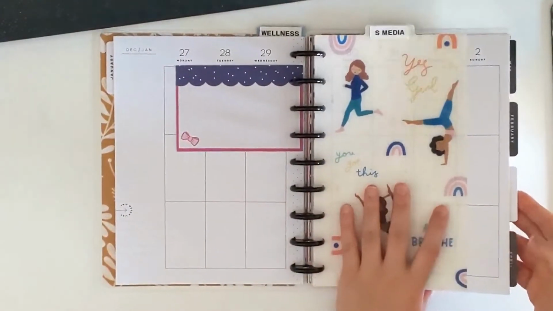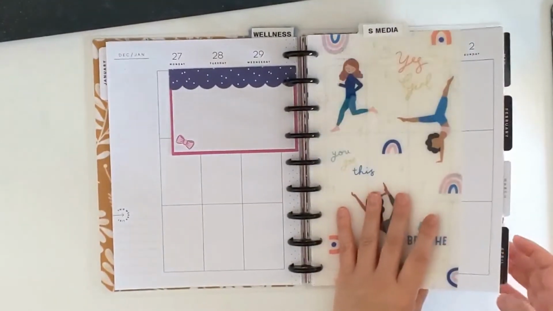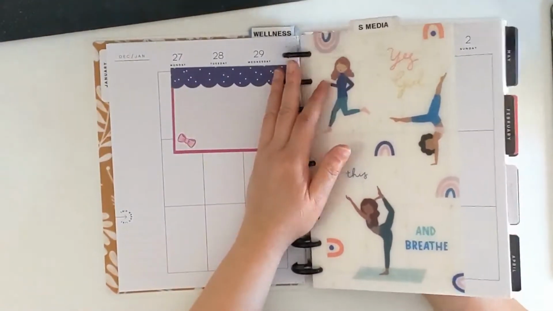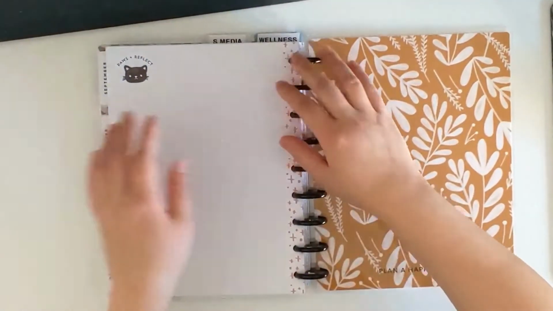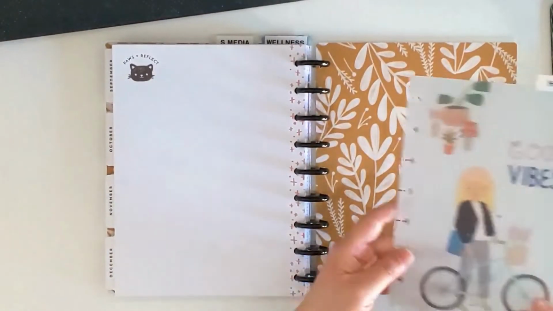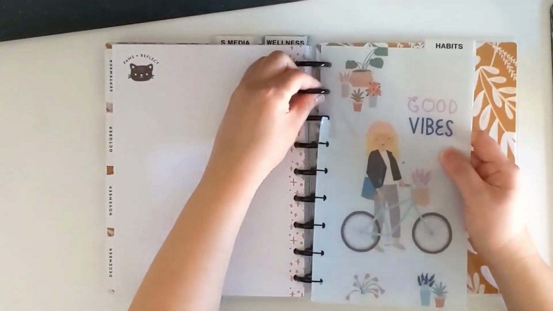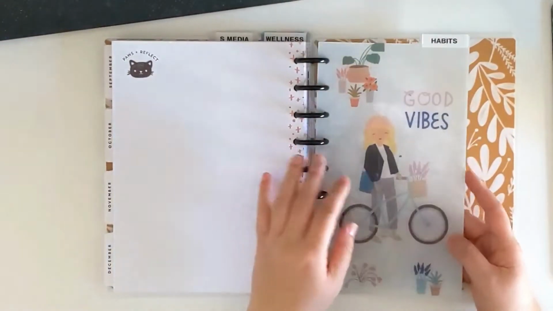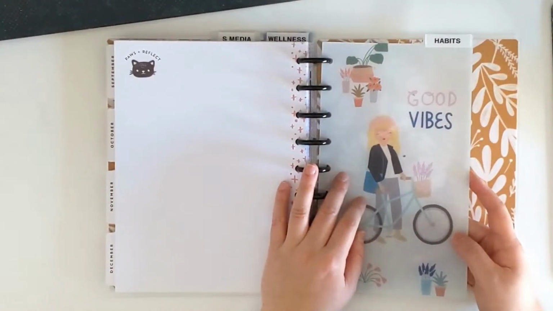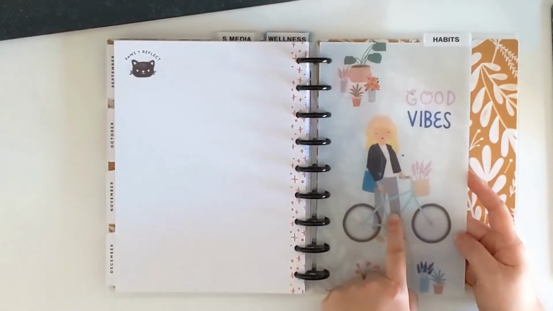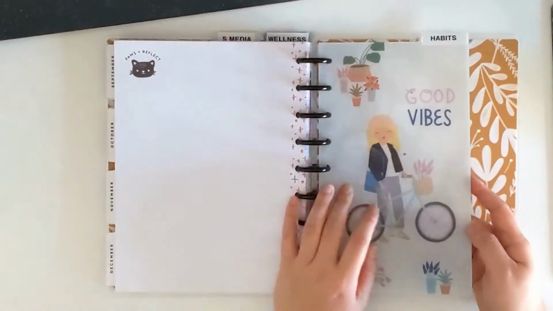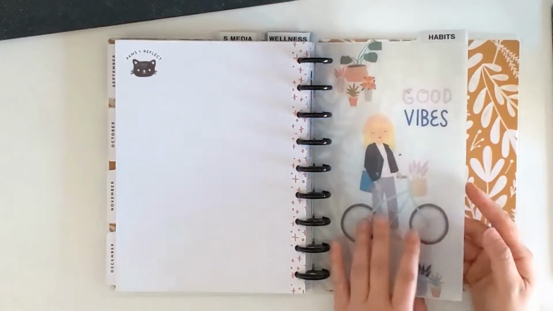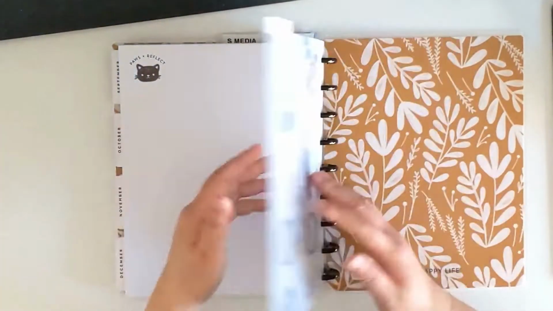Now, since I'm using only one planner for 2022, I won't have to remove any of the months to make space because I think it's sufficient for what I intend to do. I'm going to be inserting this last tab over here. All of these tabs are from the Squad Goals theme. I can't remember what the name was exactly, but they all have similar illustrations. So these three over here are from that packet. And this is going to divide my sections from the weekly spreads.